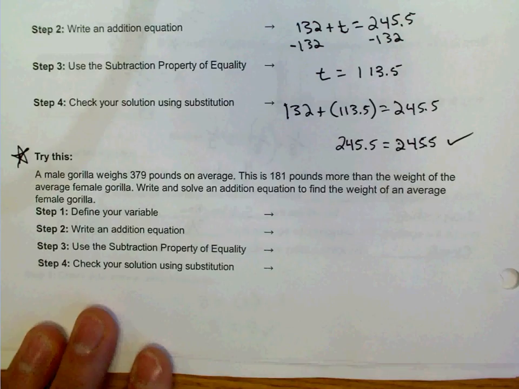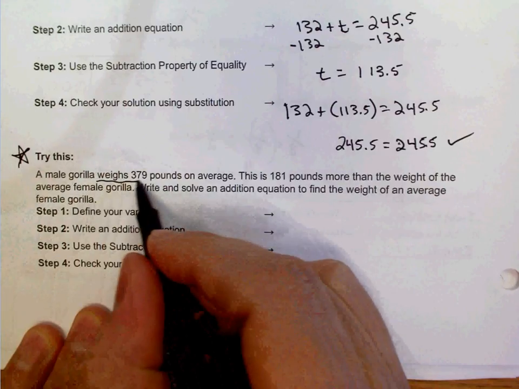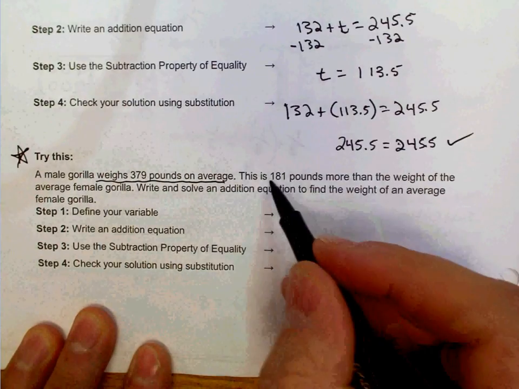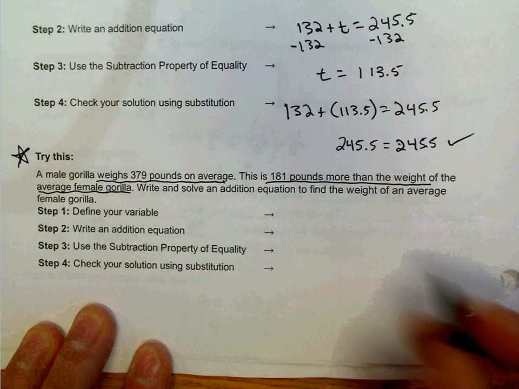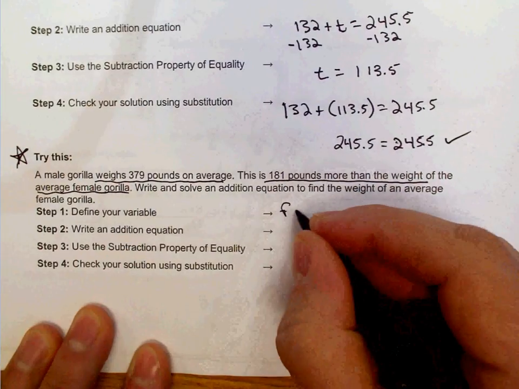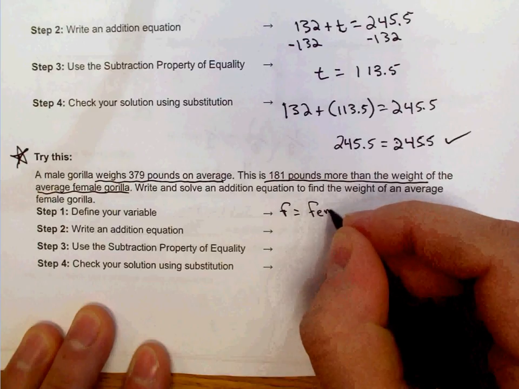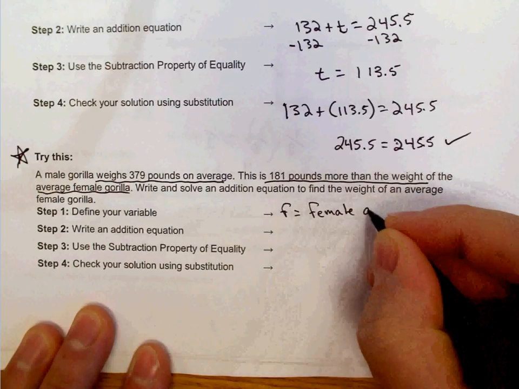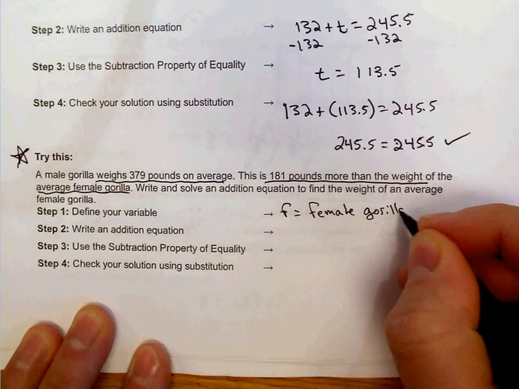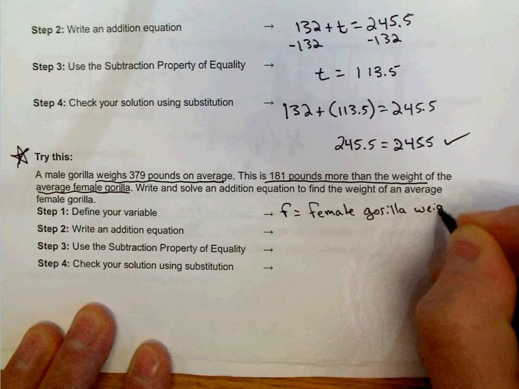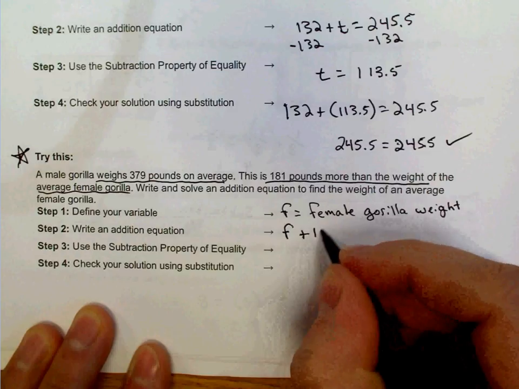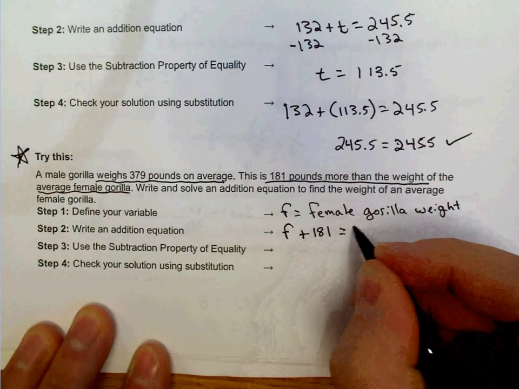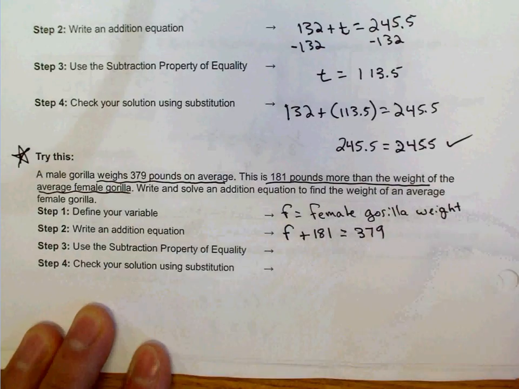Okay, define your variable. A male gorilla weighs 379 pounds on average. It's 181 pounds more than the weight of an average female. So my variable is F, and that equals female gorilla weight. I take F and I add 181 pounds, and it's going to equal the 379 pounds of a male gorilla.